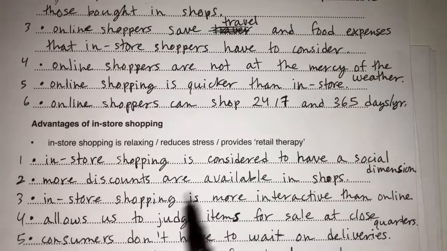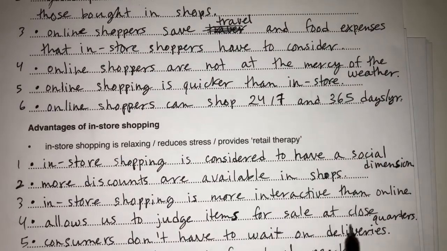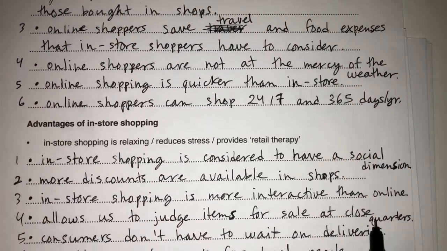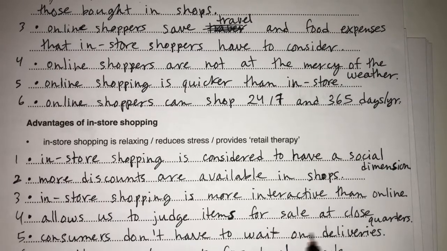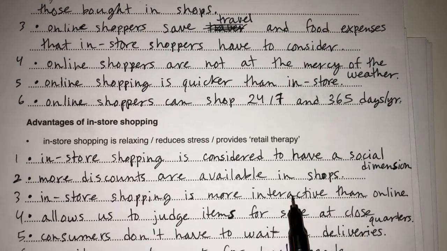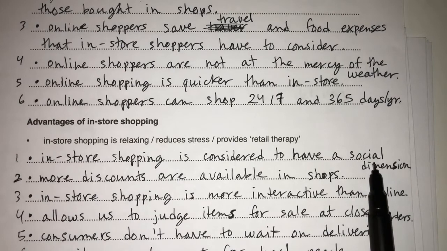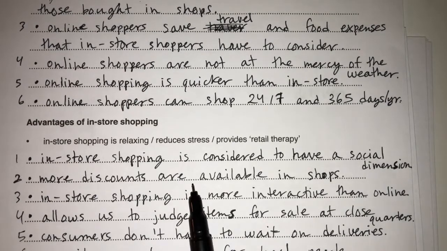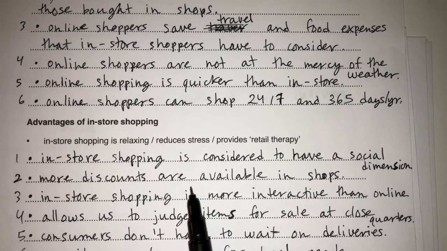Okay, and I covered all of them, looking at close proximity, not having to wait on delivery, interactive social opportunity experience, discounts are more prevalent in store.